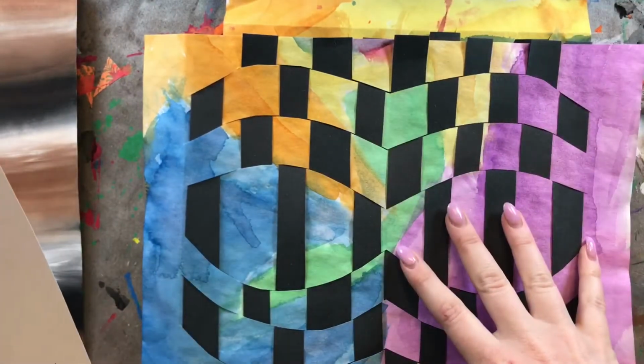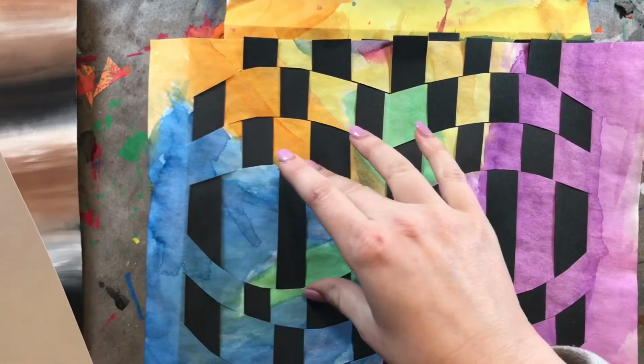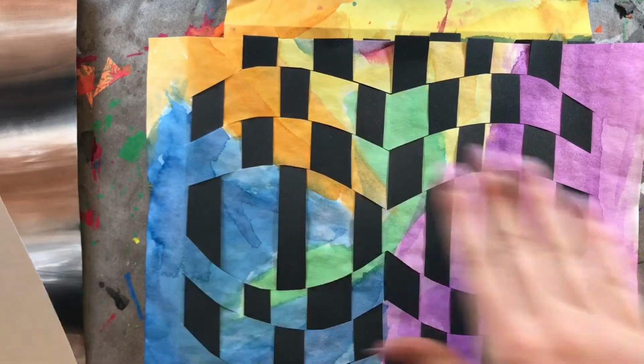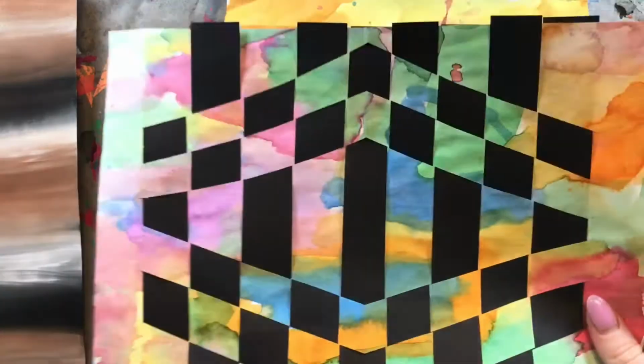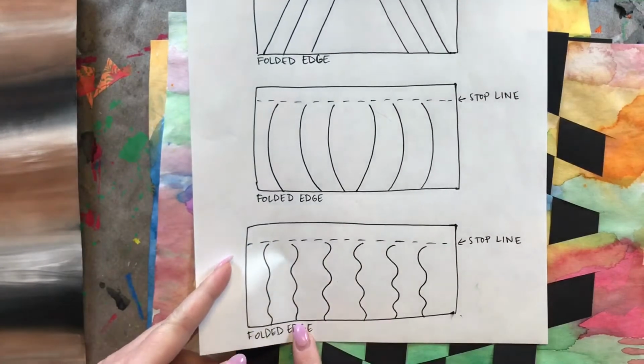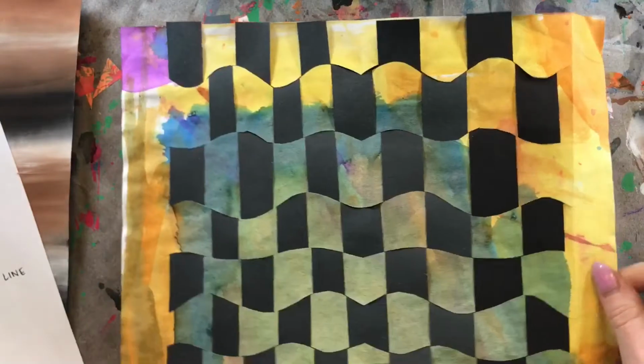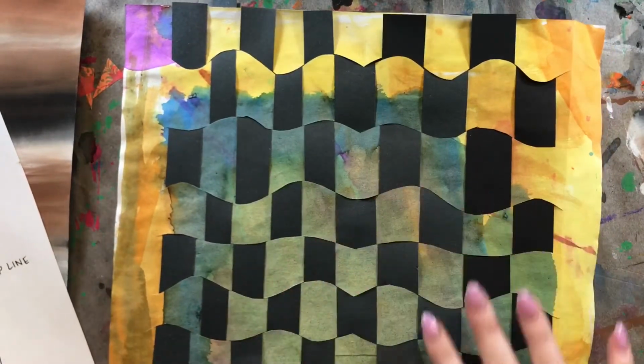And if you choose to do that, it will come out looking like this, to where it has kind of two sections and it's still wider in the middle, but is a lot more organic than this one, which is a lot more geometric. And the last one is if you decide to cut wavy lines into your loom, your weaving will look something like this. It's very wavy and it has a lot of movement to it.